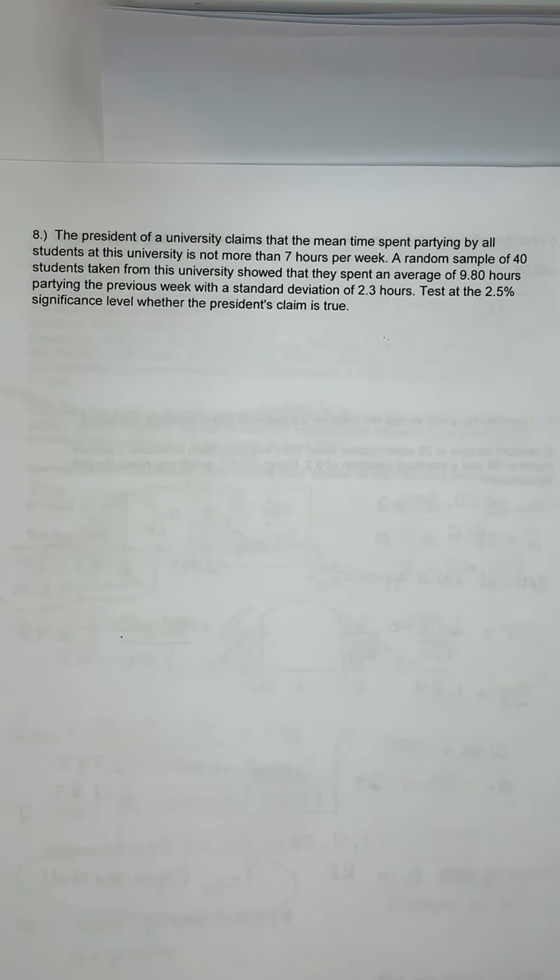Let's look at number 8. Number 8 is tricky. Again, this is right off of Wiley, but the wording is a little bit tricky. It's hard to determine what is the null and what is the alternative.